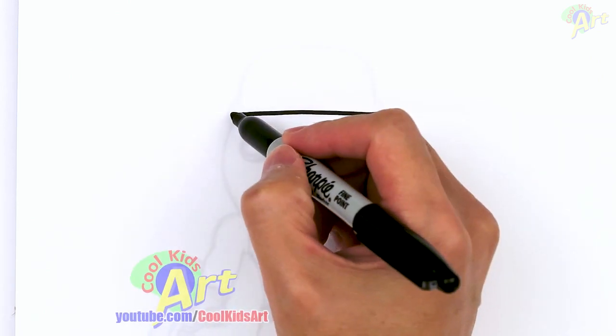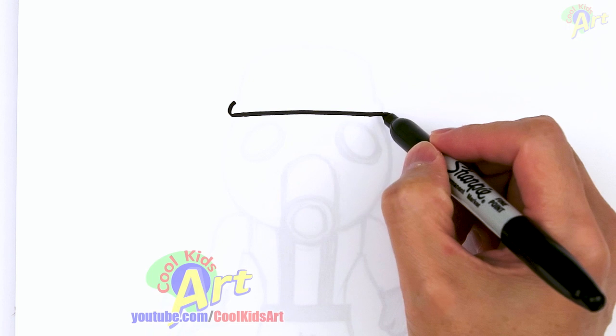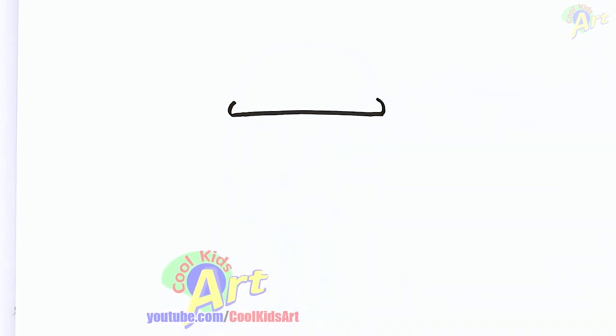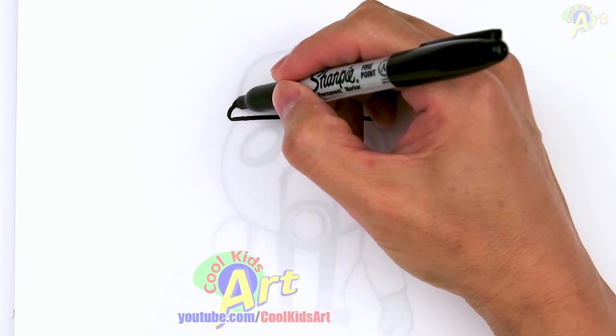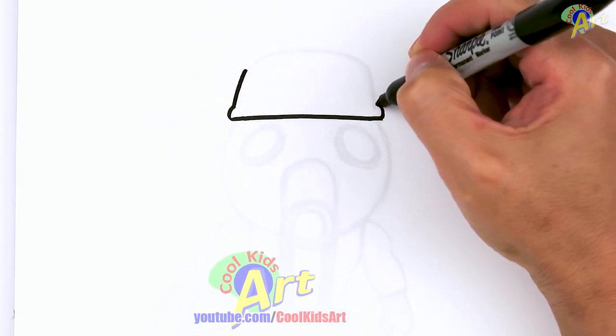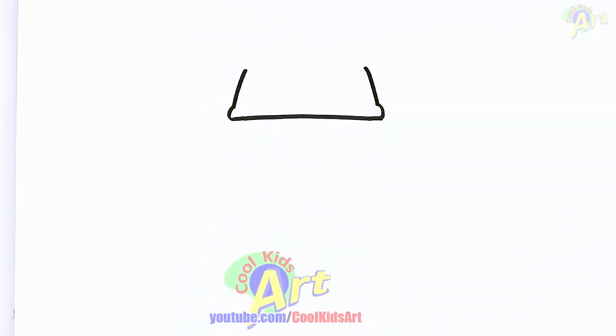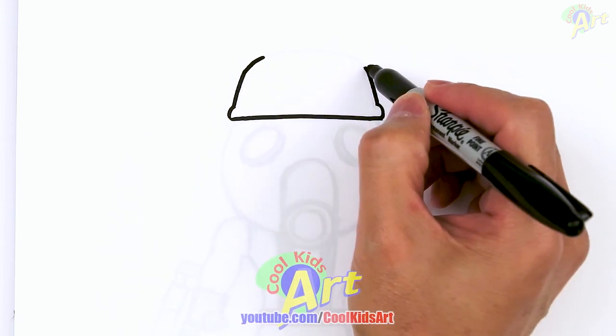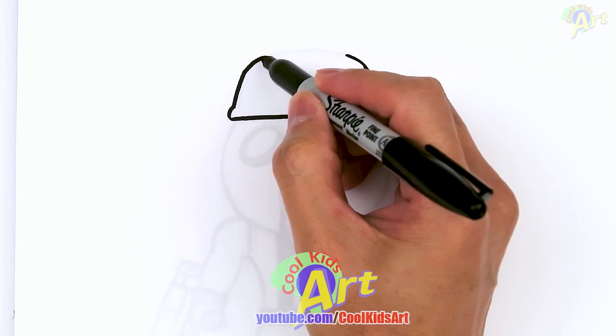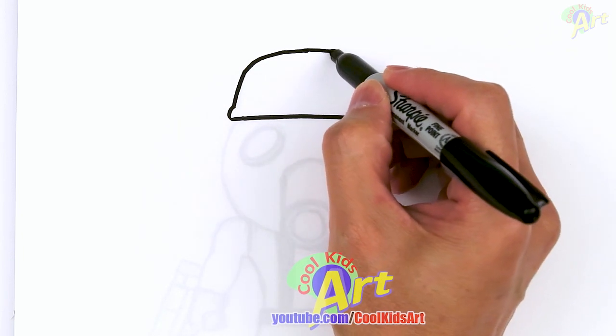Okay, and then from this line here, just bracket up. And then now we'll go up and finish up the top of the helmet. Just kind of slant inwards. And then we're going to close this off, but just round it out on the corners. It's a little bit flatter on the top.